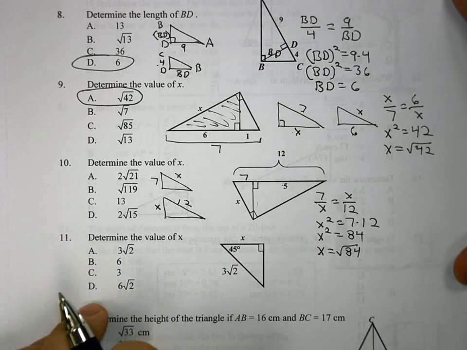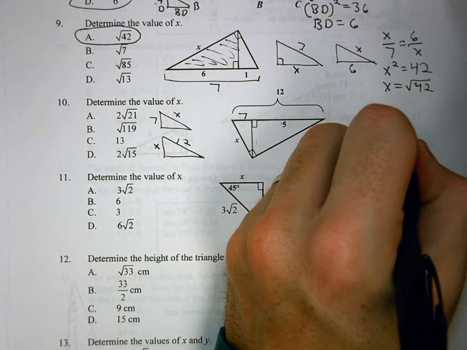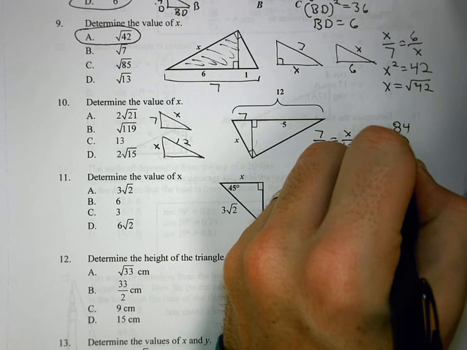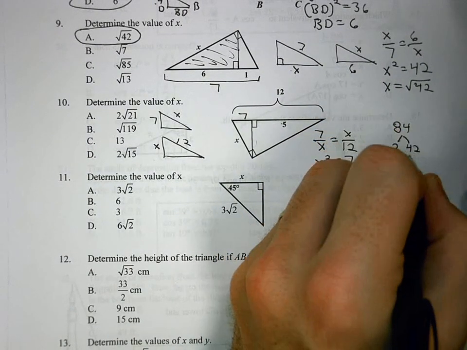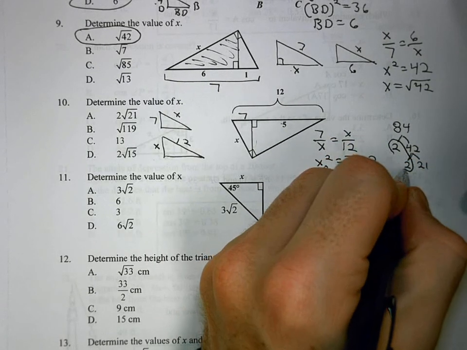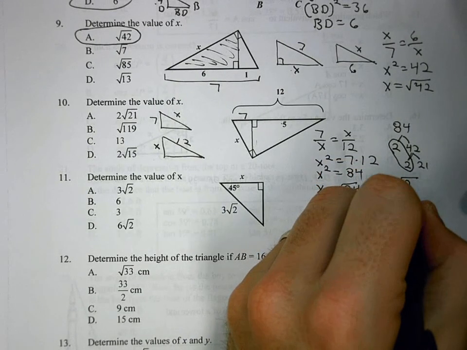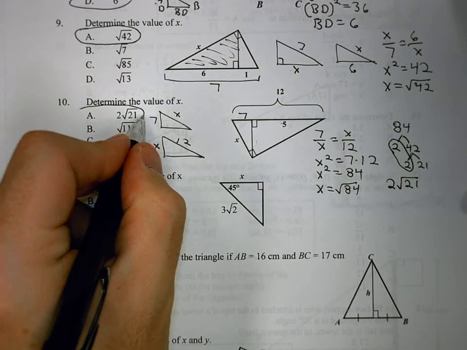But if I look at my answers, that's not one of them. I need to simplify. If I simplify 84 as a radical, that's 2 times 42, and 42 is 2 times 21. I can pair up those 2's, take them out, and that leaves me with 2 root 21 as my answer, so that would be A.